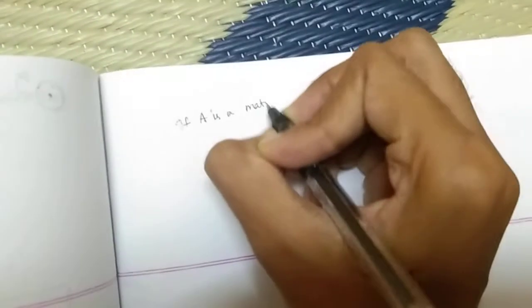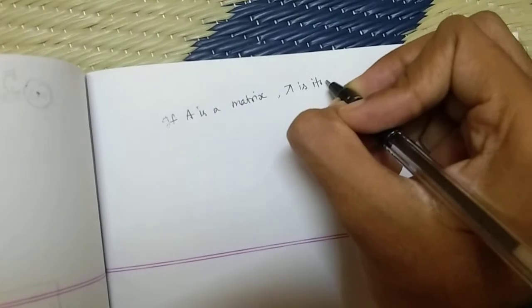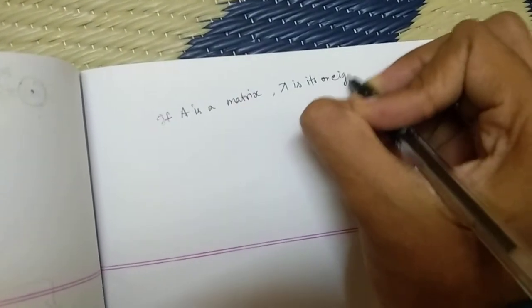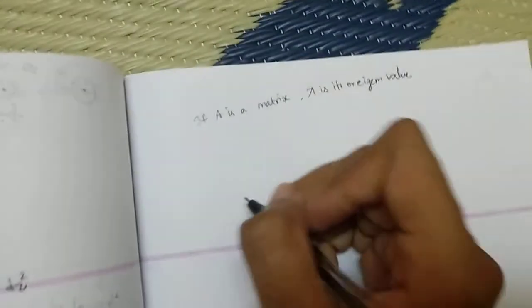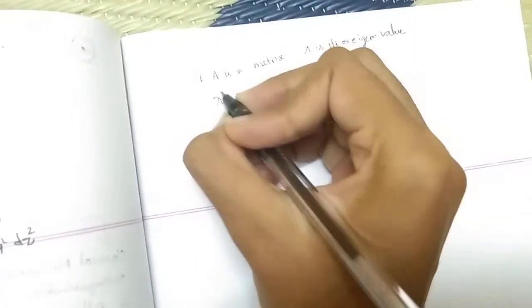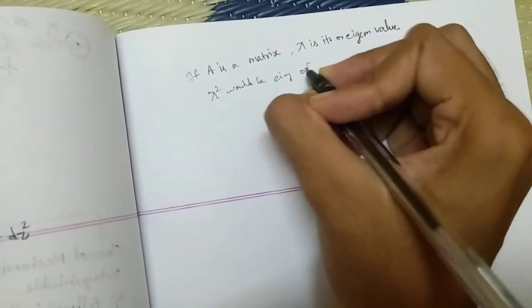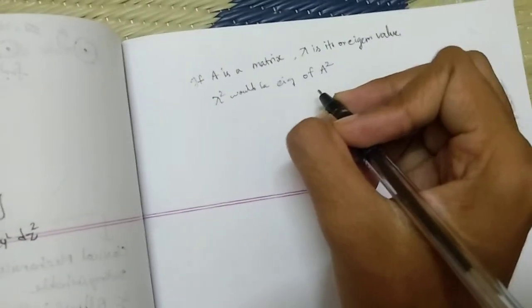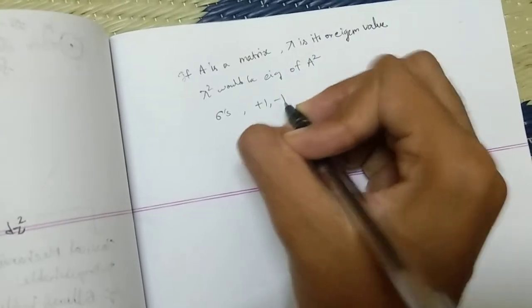So if A is a matrix and lambda is one of its eigenvalues, then lambda square would be an eigenvalue of the A square matrix. So here they are saying sigmas must have eigenvalues plus 1 or minus 1.